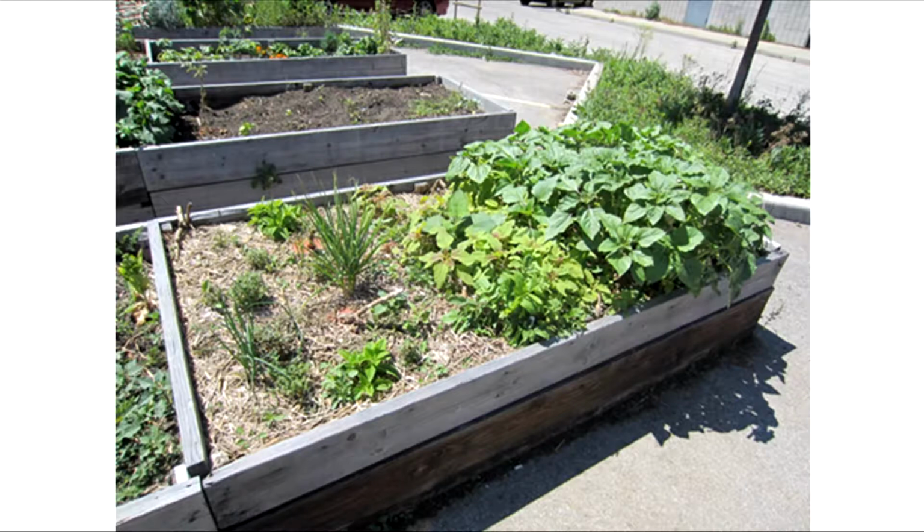Mm-hmm. One of the things I like about this bed too is that the plants are close together. Even though there's a couple of different varieties of things growing really close together and lots of diversity in the bed itself, the plants that are growing close together tend to do better because they will create their own microclimate.